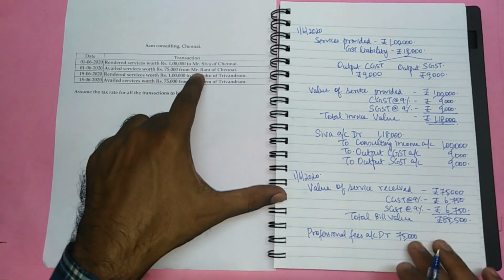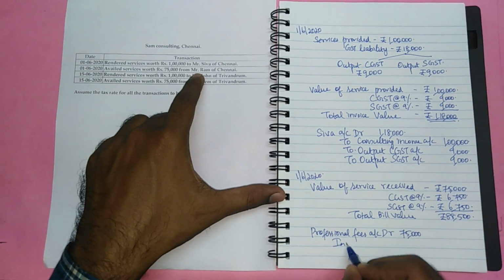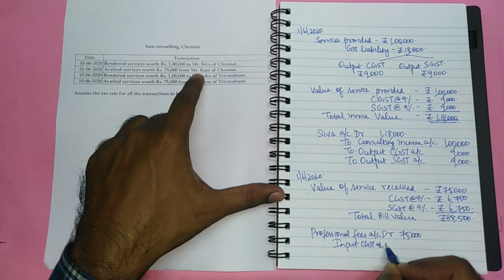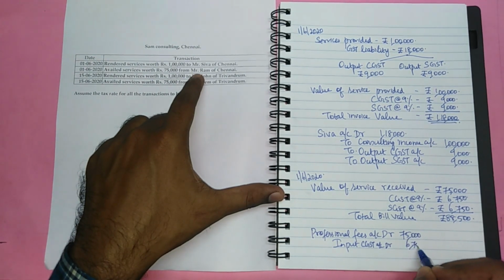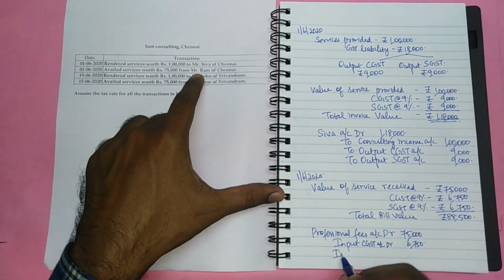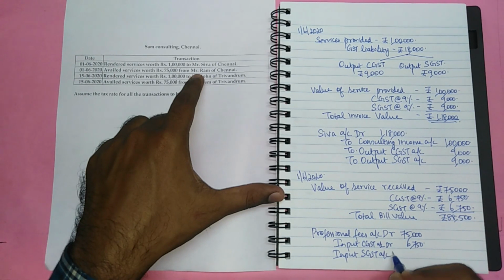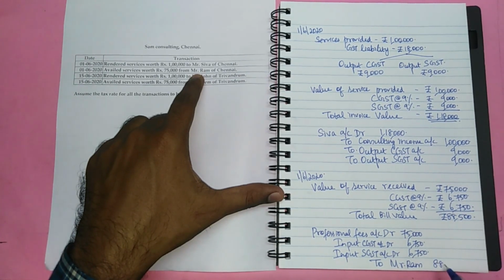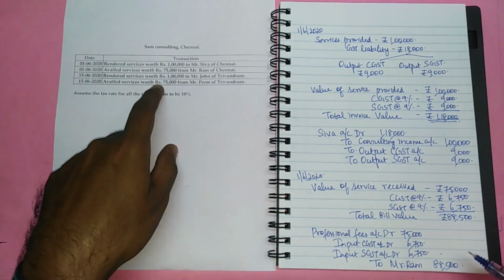Since these two are current assets, we will be debiting them, and these are input. So input CGST account debit 6,750, input SGST account debit 6,750 to Mr. Ram 88,500. Third and fourth transactions are more or less similar to the first and second transaction.